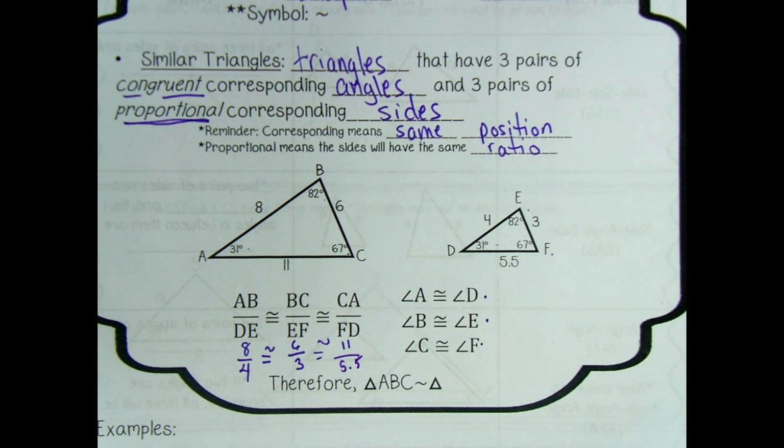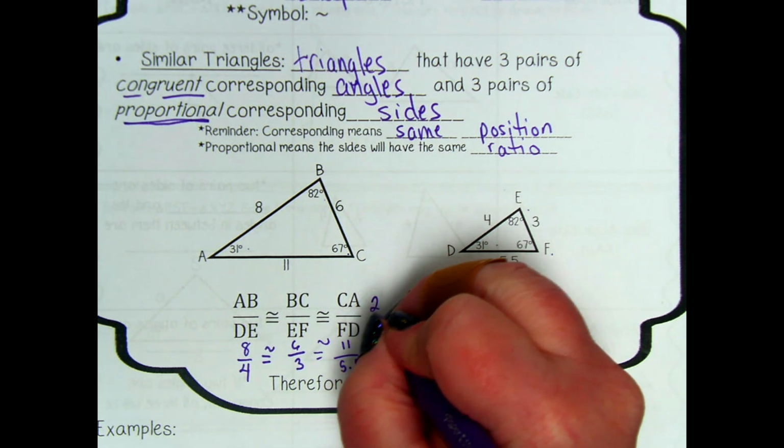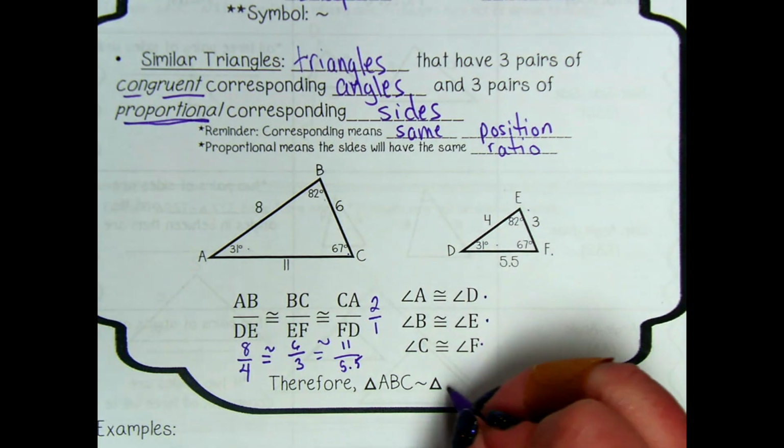And if I reduce all of these using a calculator, I can see that my ratio is going to be 2 over 1. Since they all have the same ratio of 2 over 1, the triangles are similar, so therefore triangle ABC is similar to triangle DEF.